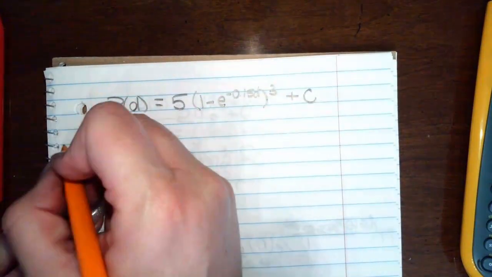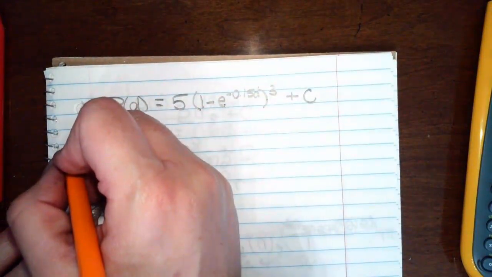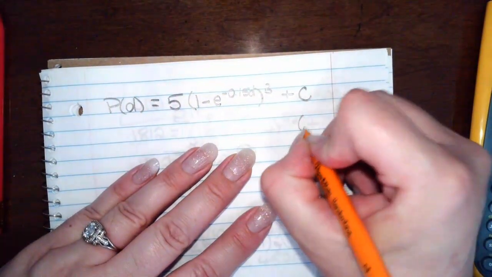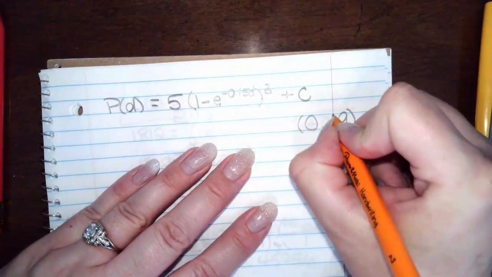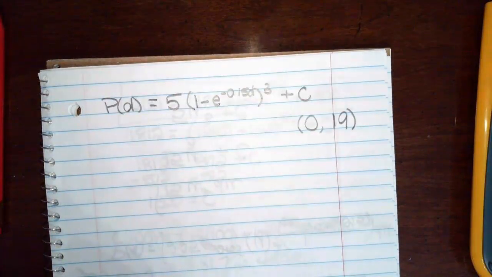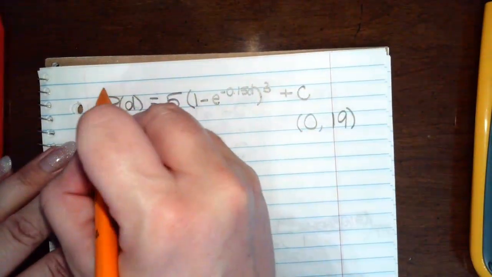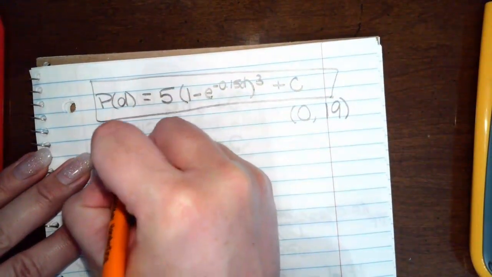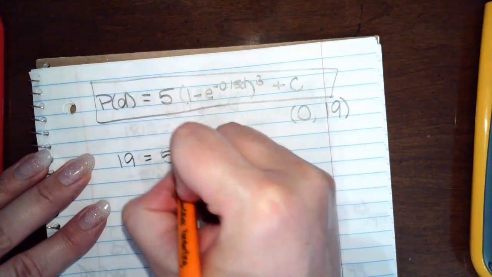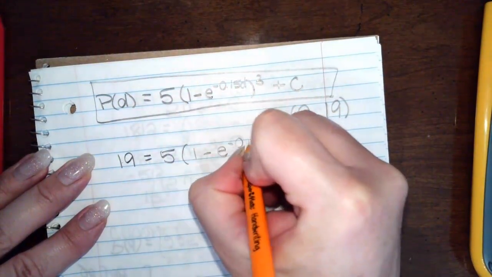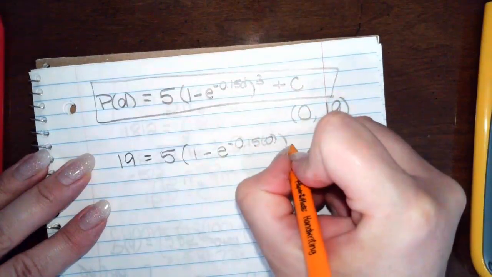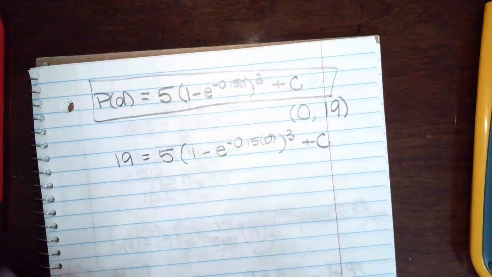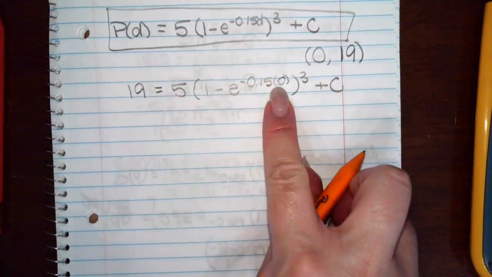We're going to substitute in. It says, if an employee with no experience can produce 19 items, then how many items can an employee with 10 days of experience produce? So we've got to resolve this plus C first. So remember, this is my answer, all cleaned up and pretty. So my production is 19 equals 5 times 1 minus all that mess to the 0.